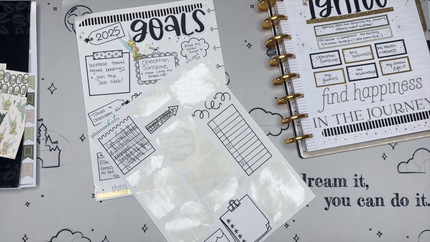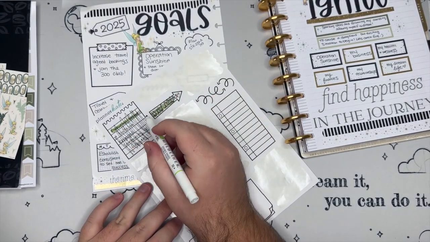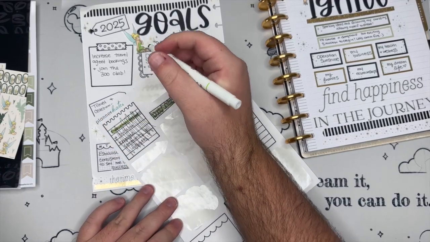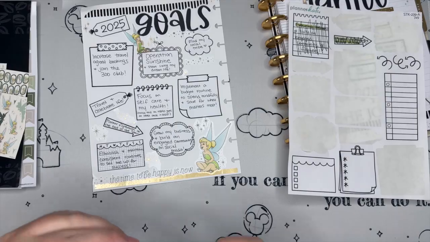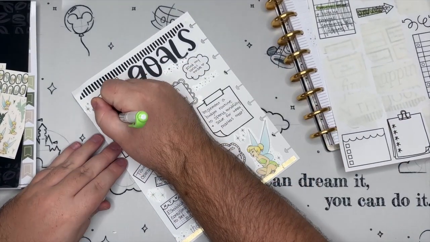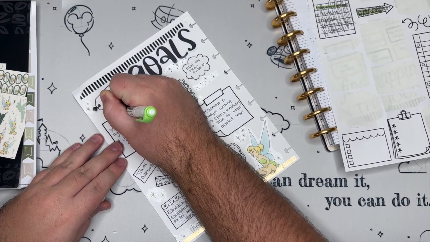Yeah, I think that works, but I don't think I want to outline it. I think I would rather color in some of the things. So we can even use this side of the tip. And for example, these dots can be green.